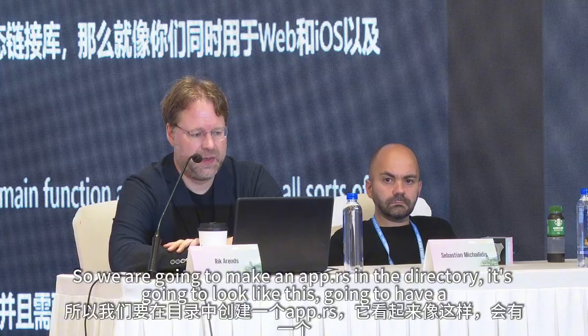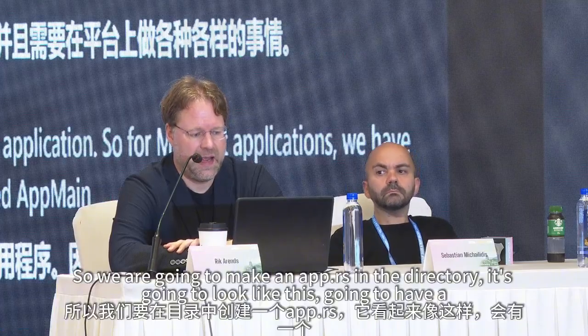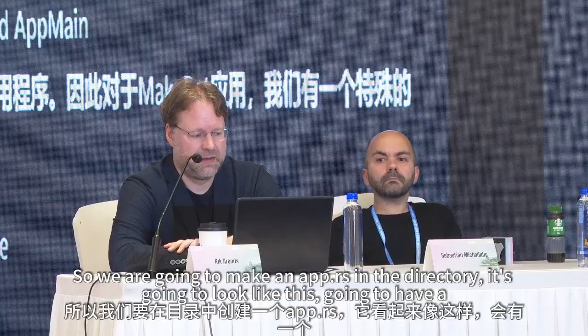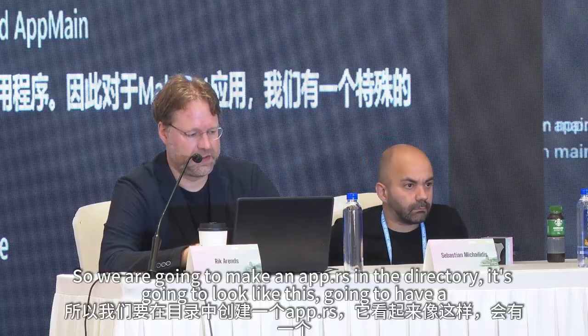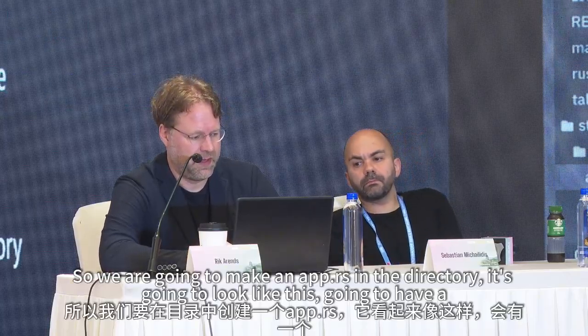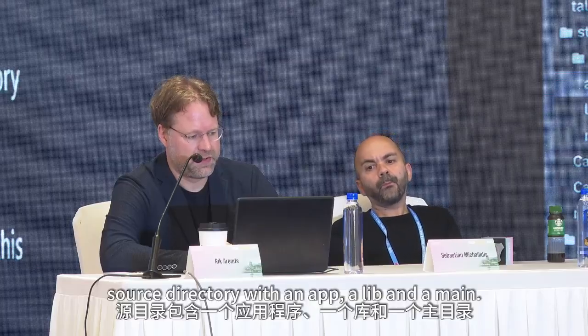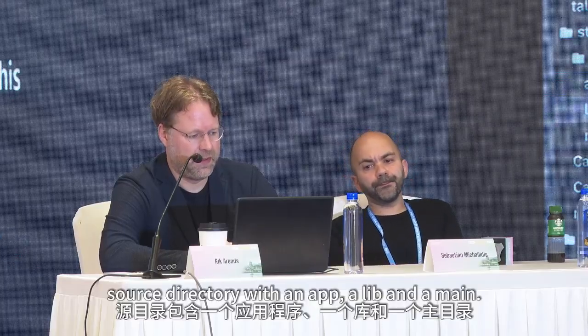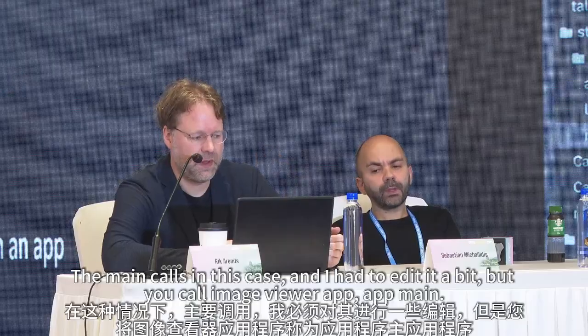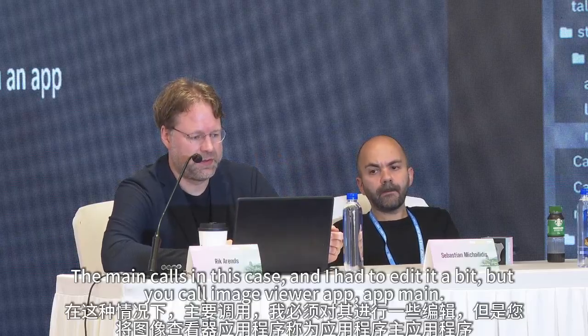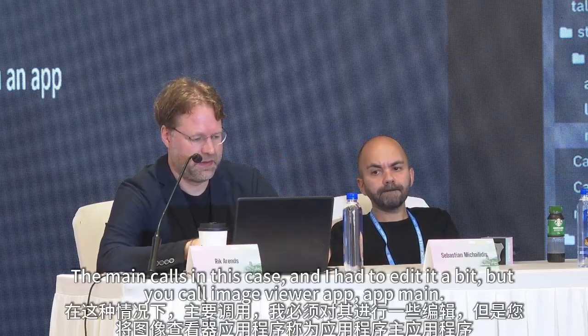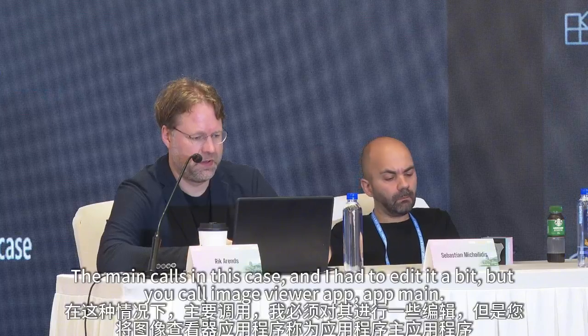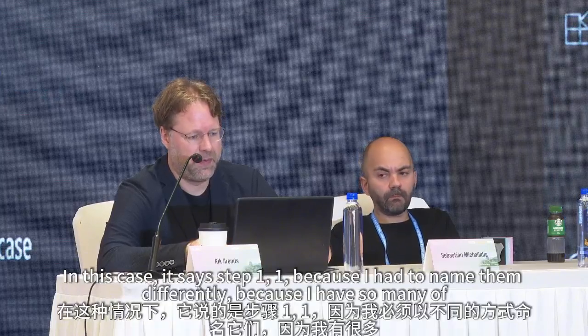So we're going to make an app.rs in the directory. It's going to look like this. We're going to have a source directory with an app, a lib, and a main. The main calls, in this case, I had to edit it a bit, but you call image viewer app_main.